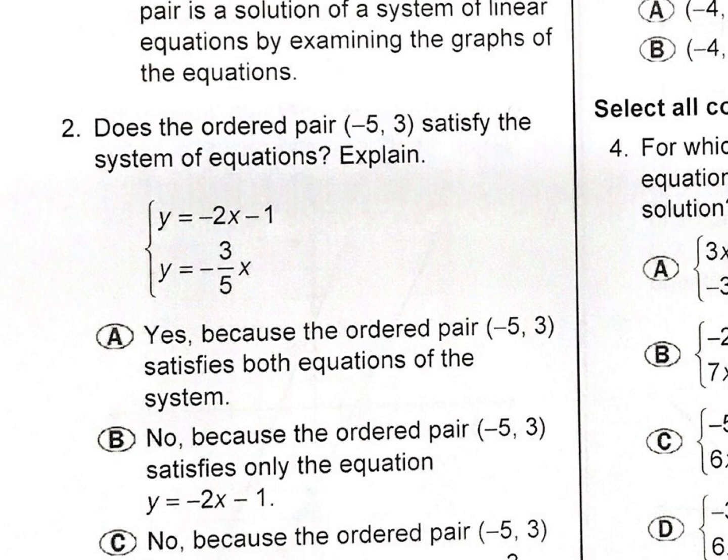Number 2, does this ordered pair, negative 5, 3, satisfy the system of equations? Well, we would start by noticing that this is an ordered pair, x and y. And I'm going to take each of these equations. I'm going to start with this first one. I'm going to say, okay, y equal negative 2x minus 1, where y is 3, x is negative 5, and we get 3 equal 9, which is false. So that one's false.